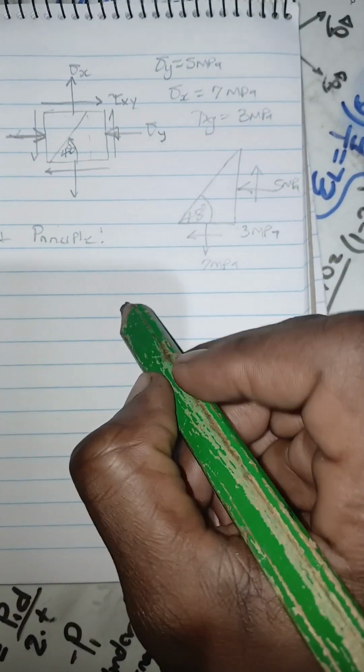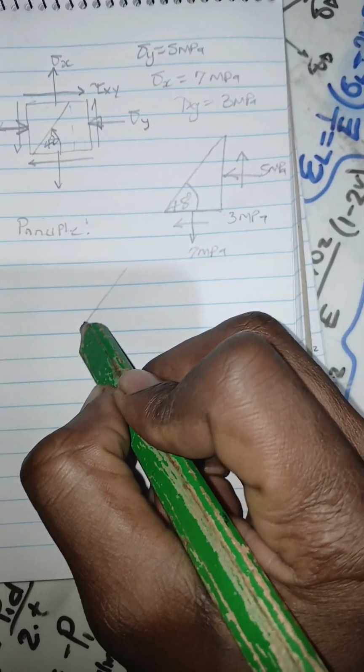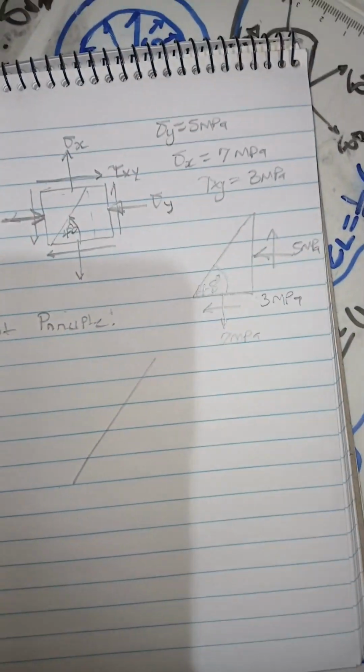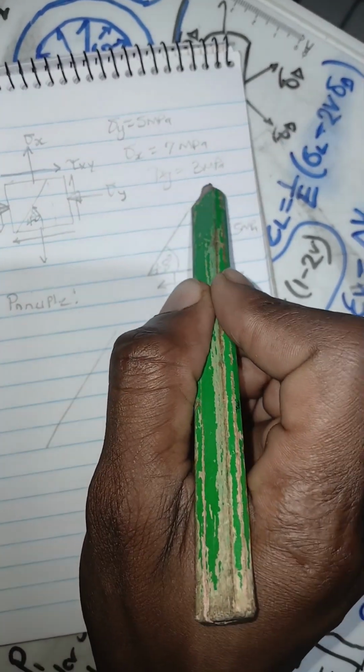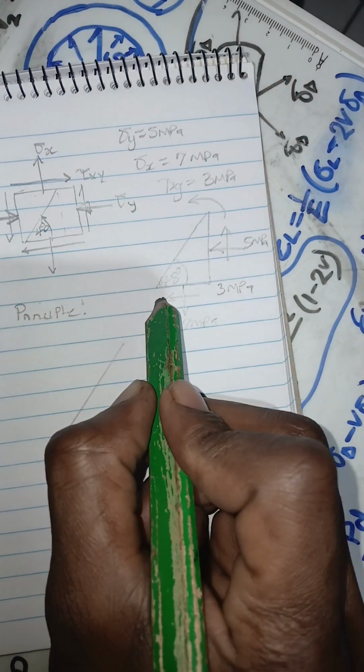The reason that one is sigma y is that it is acting more like compressing on the y face. When it's compressing on the y face, we name it sigma y. When it's compressing on the x face, we call it sigma x.